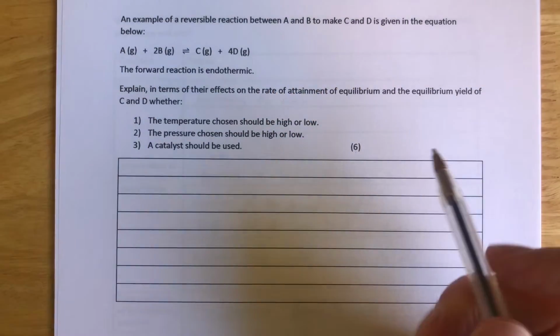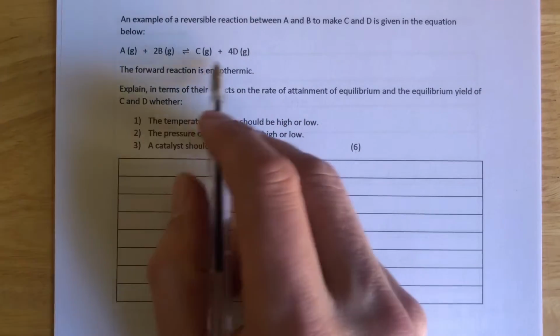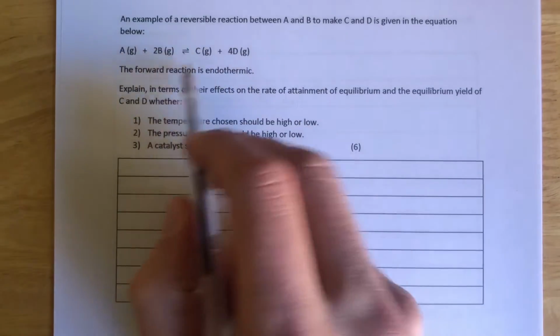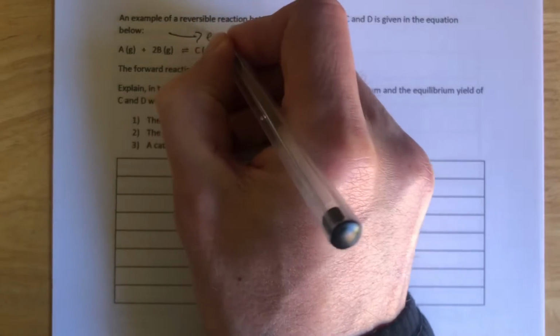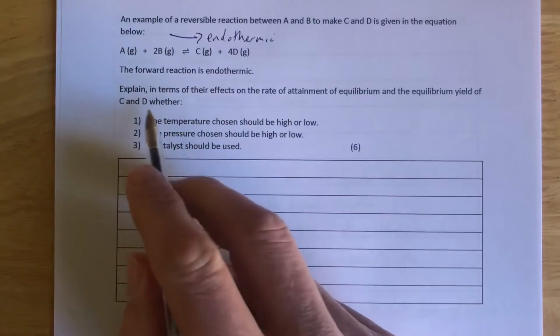We've got a 6-mark question here on reversible reactions. So we've got a reaction here. A plus 2B makes C plus 4D. Everything's a gas and it's reversible. The forward reaction is endothermic, so let's write that on there. Endothermic. That's going to be important.